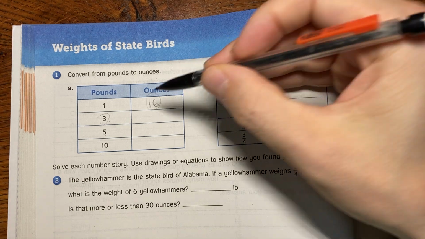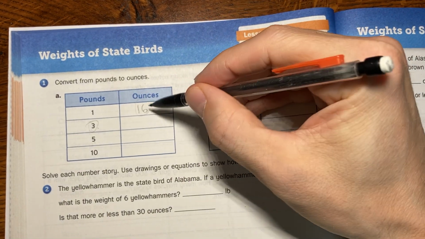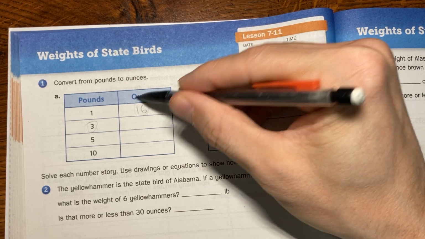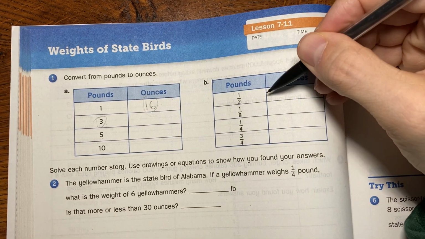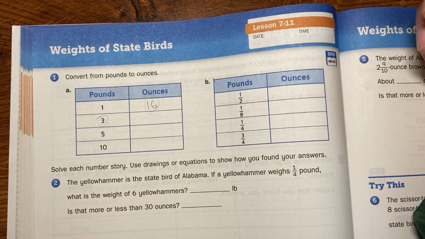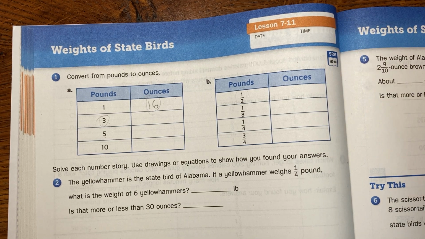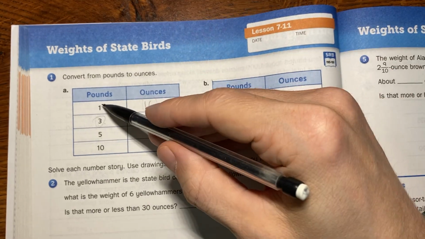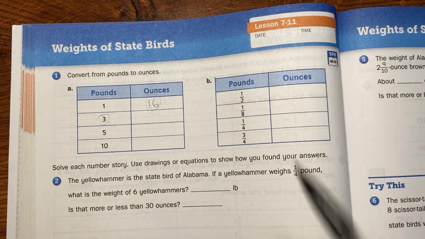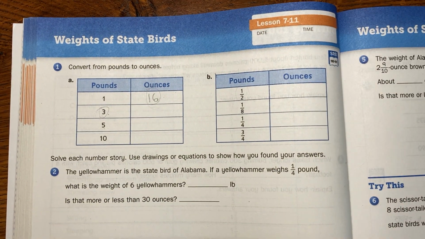So it's important that we know that 1 pound is 16 ounces. This is what we're going to use to figure out this side of our table. So let's think about what half of a pound actually means. It means taking 1 pound and splitting it into 2 pieces, or splitting it in half.